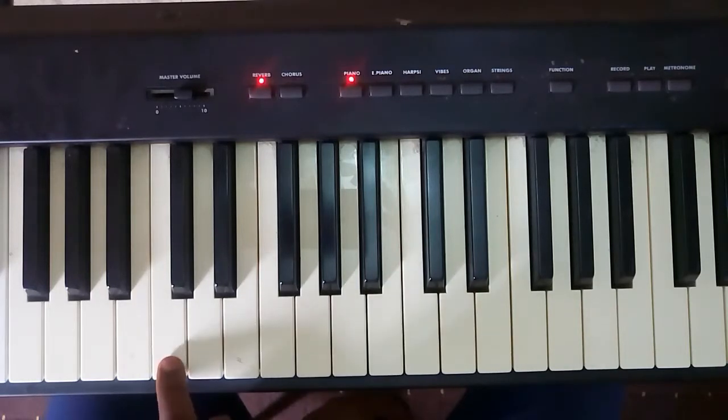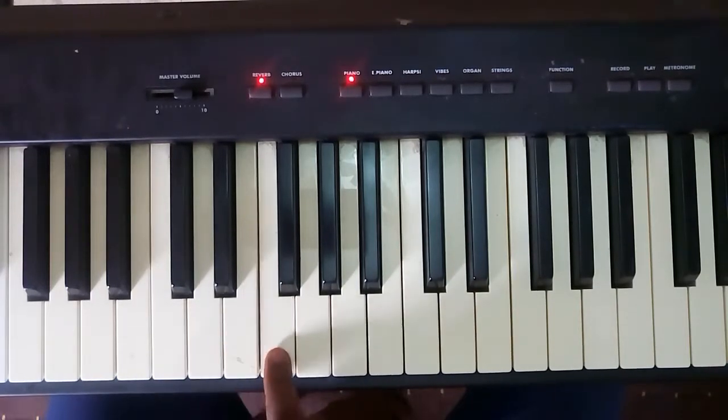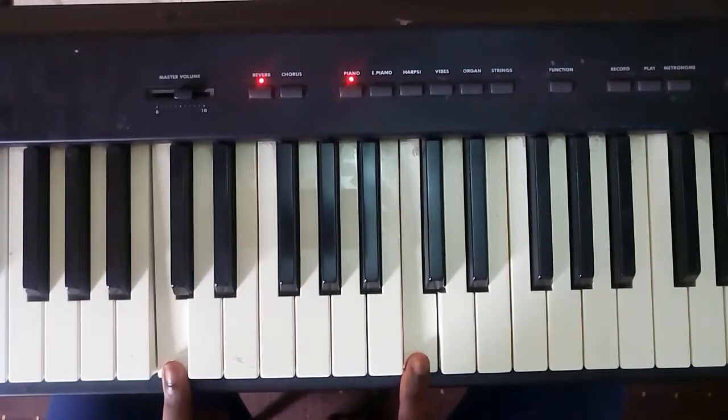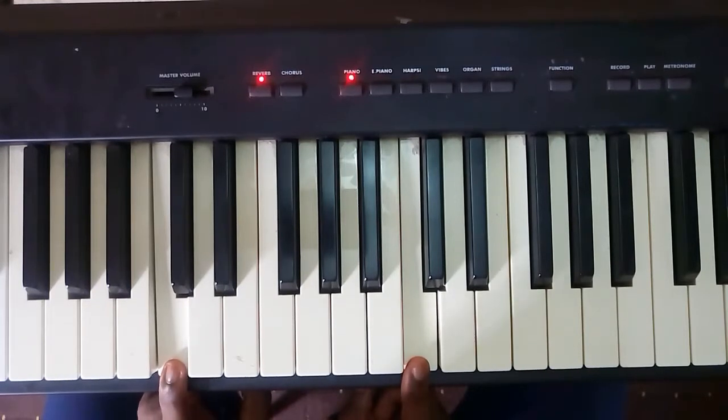Like we said, this was C, D, E, F, G, A. Then this is B, and back to C. And the distance between here and here is called an octave.